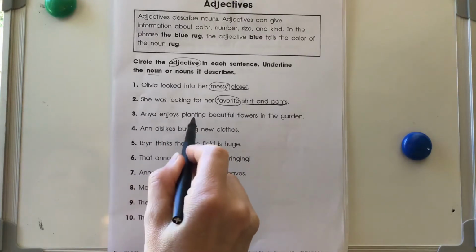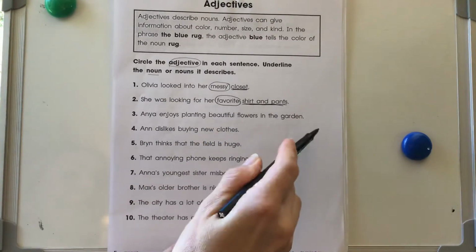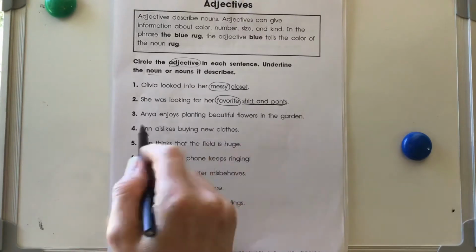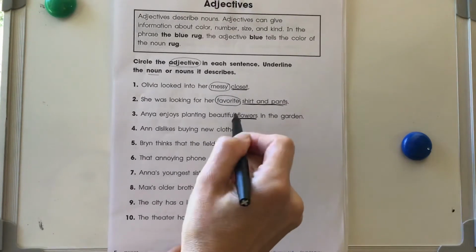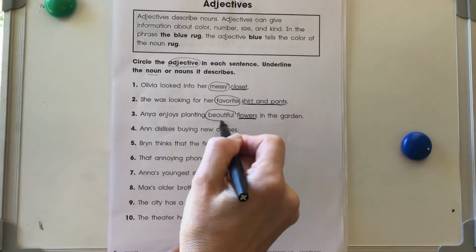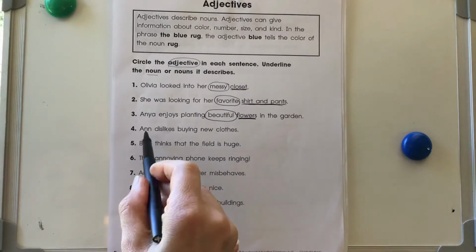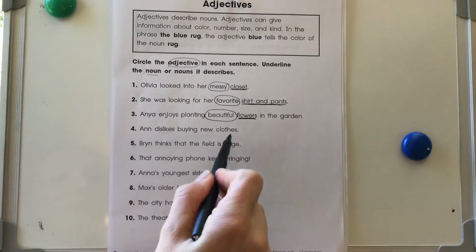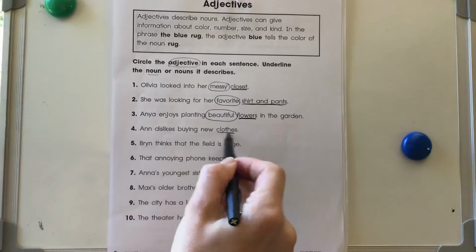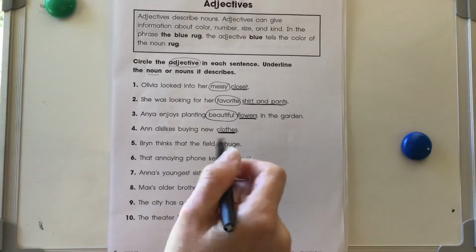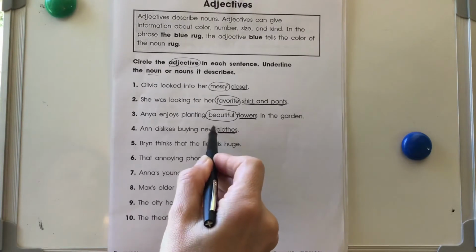Anya enjoys planting beautiful flowers in the garden. So what are we talking about? Our noun is flowers. And how do the flowers look? What's our adjective to describe them? They are beautiful. Anne dislikes buying new clothes. What is it that Anne is talking about? This will be our noun, clothing. Person, place, or thing. Clothes are a thing. What describes the clothing? New.